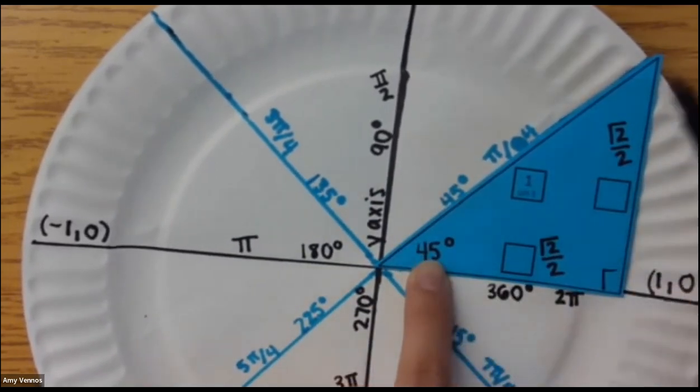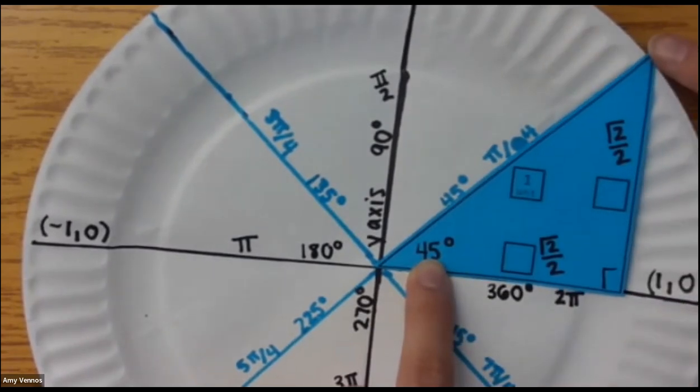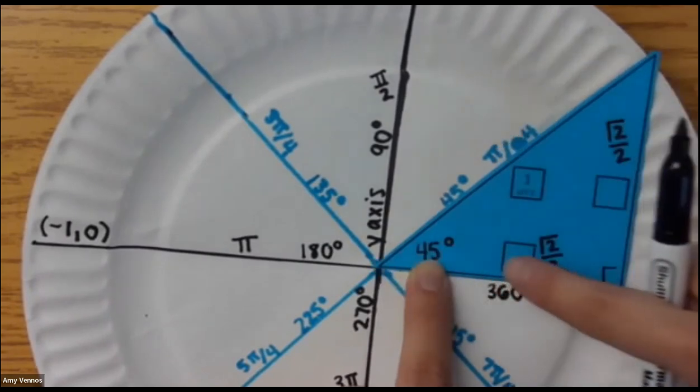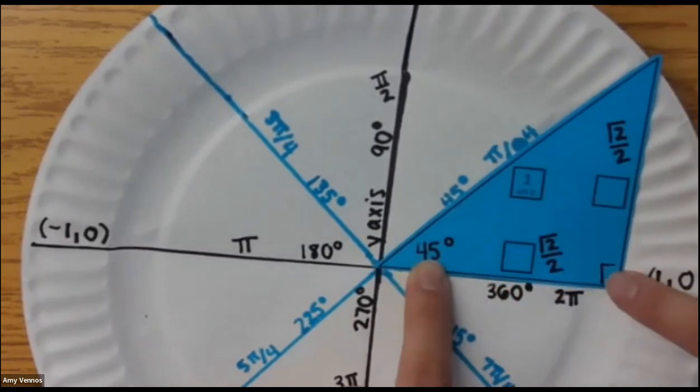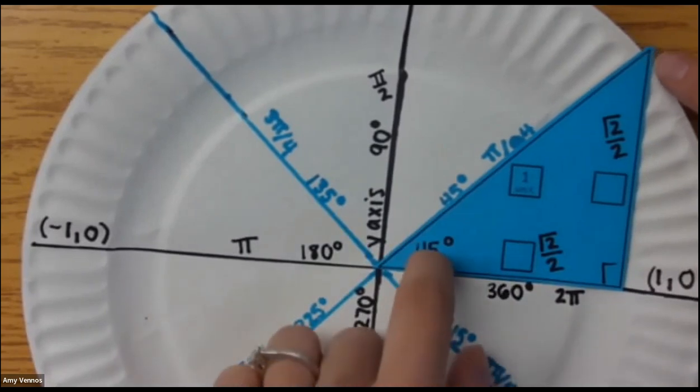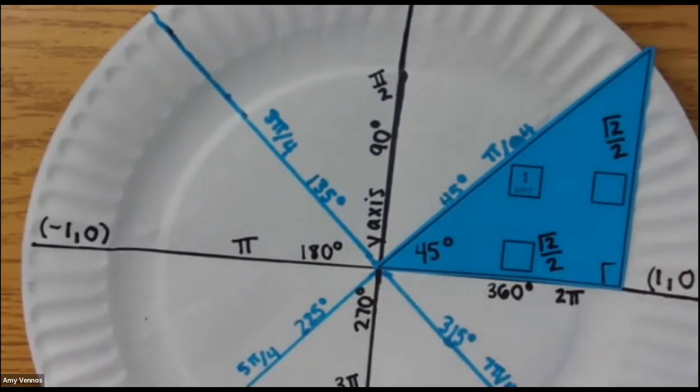So not 2 pi. Let's take a look at it even more. So I want to know what this point up here is, right? And it has to be an x value and a y value. How tall do you think it goes? Take a look at the side lengths of the triangle. Alex? Yeah, right. It goes square root of 2 over 2 up, right?